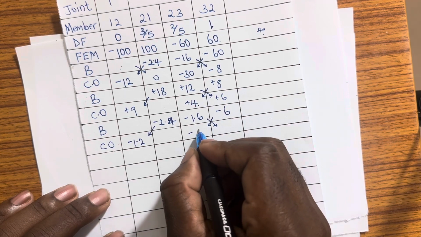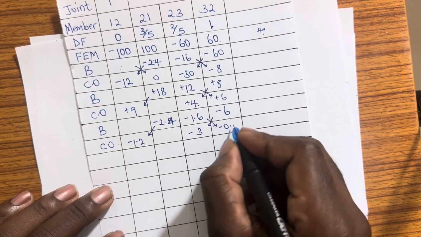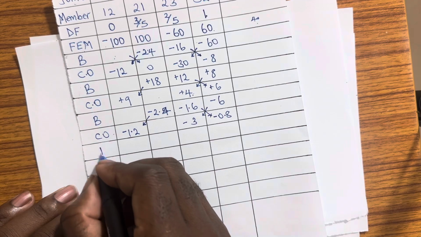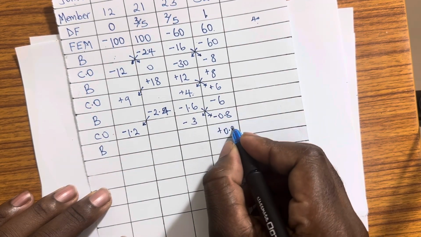Okay? So, minus 3. Then, this one is minus 0.8. Okay? So, you can start balancing even from this one. So, let's balance. If I start from this one this time round, so positive 0.8 carry it down here.